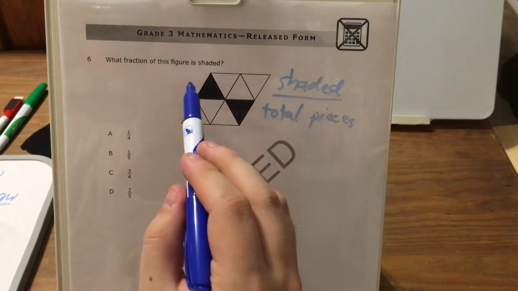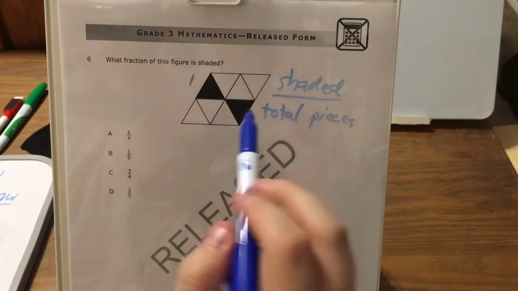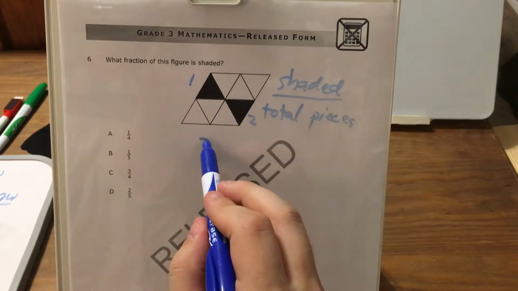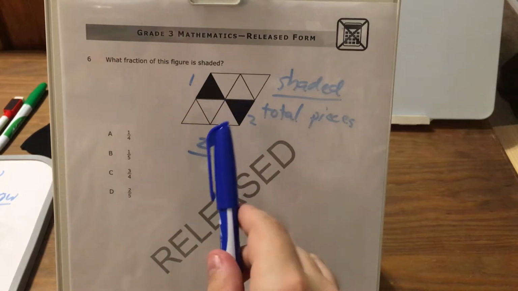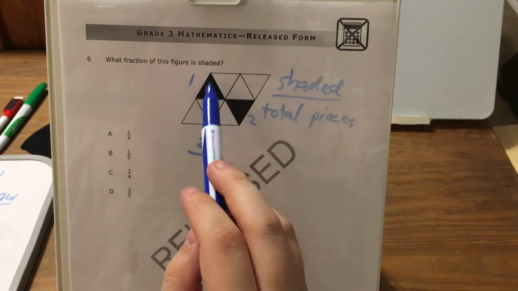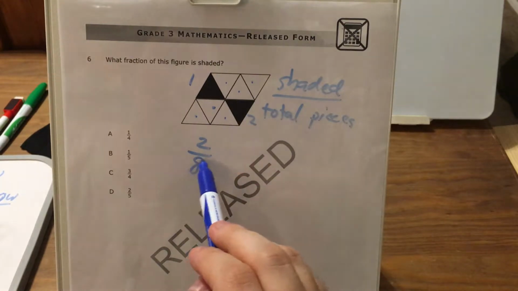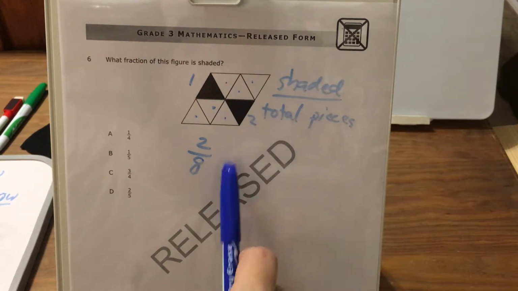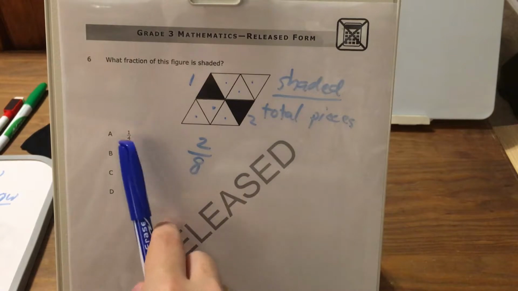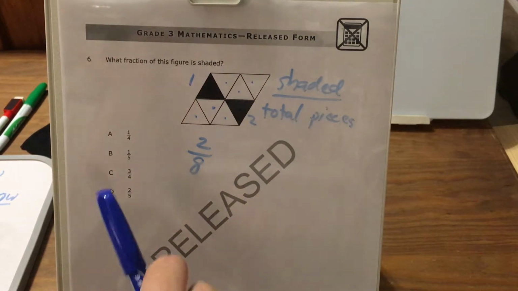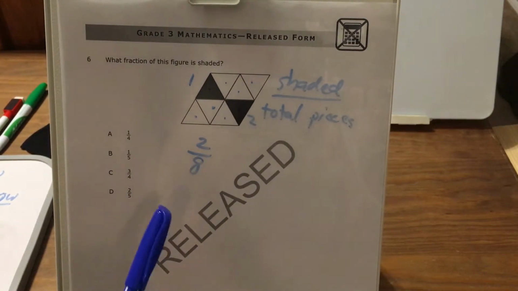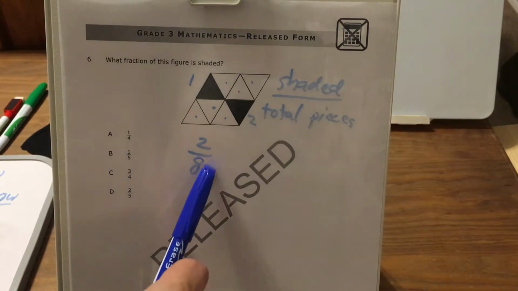So for my shaded pieces, there's just 2. So I know that the numerator of my fraction is going to be 2. And then for total pieces, 1, 2, 3, 4, 5, 6, 7, there's 8 of these. So I know that 2/8 of this figure is shaded, but that's not one of my answer choices. So I'm going to have to go ahead and see which of these answer choice fractions the fraction that I got is equivalent to.